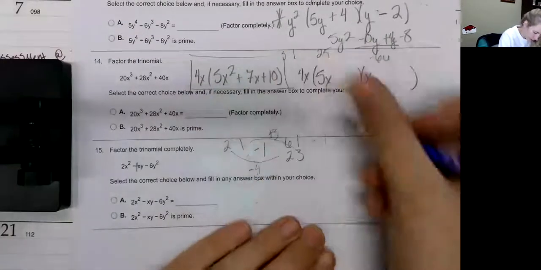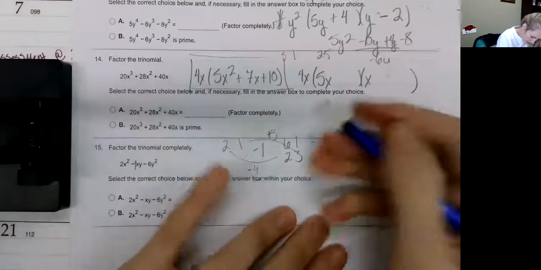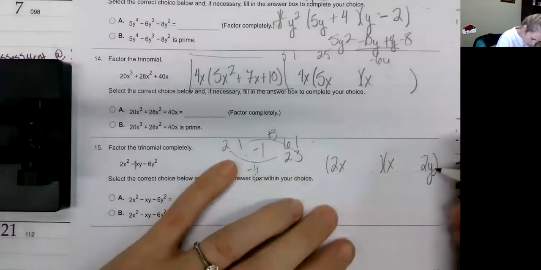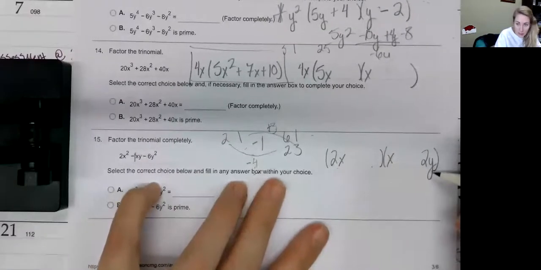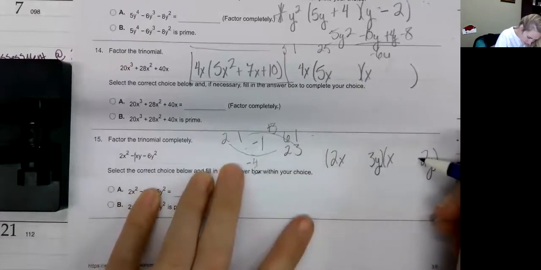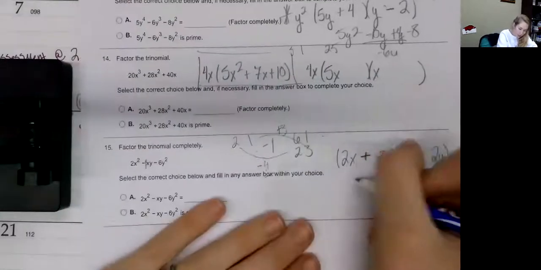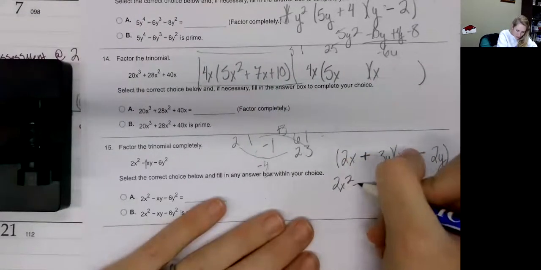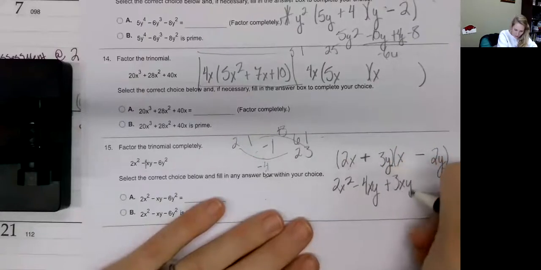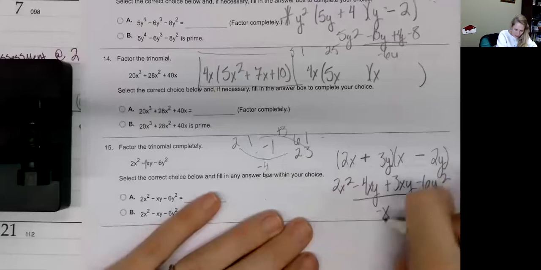Okay, so these are our x factors. We have 2x and x. And now my 2 needs to multiply by 2. It doesn't multiply by what's with it. It multiplies by what's away from it. Since it's y squared, it's 2y. And then we'd have 3y here. Negative goes with these. Positive goes with this. Then we check it, 2x squared, subtract 4xy plus 3xy, subtract 6y squared, combine to get negative x.